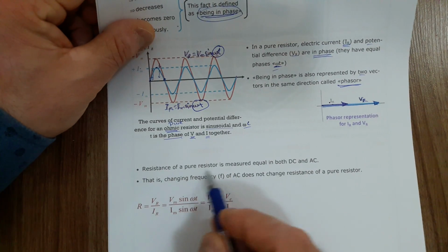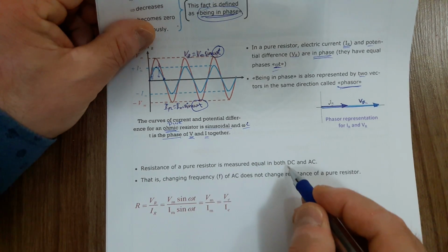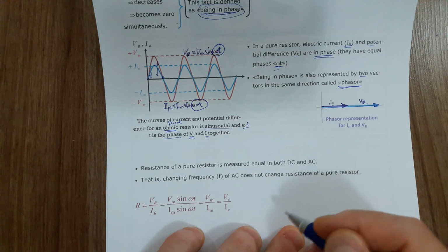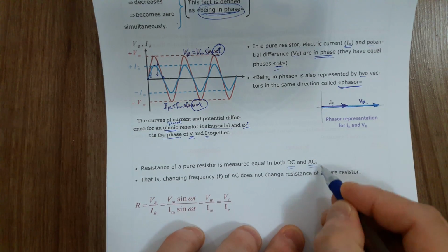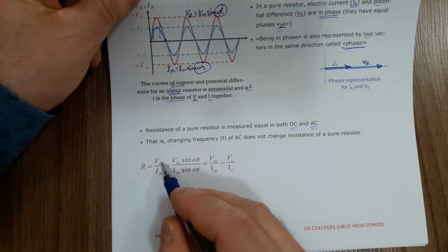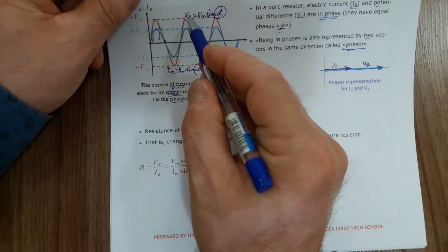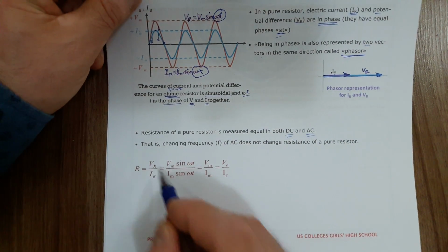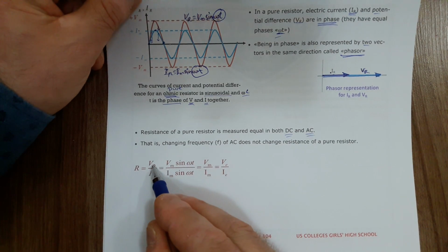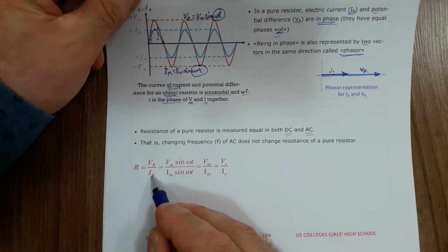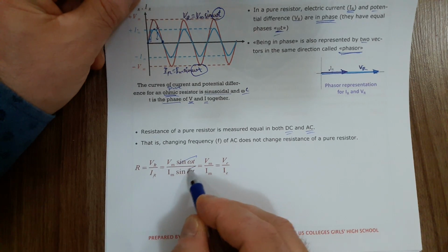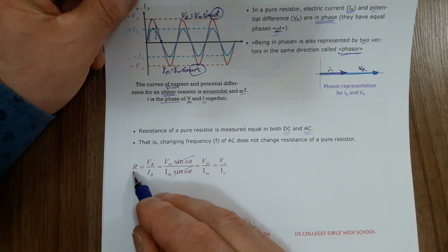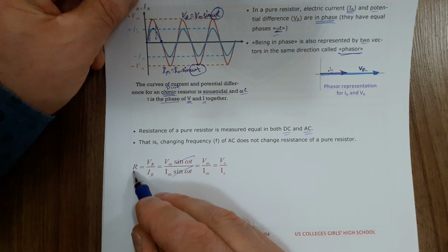And the resistance of a pure resistor is measured equal in both DC and AC, which means we can use Ohm's law for calculating resistance in DC or in AC. Yani, if you divide the instantaneous potential difference VR by the instantaneous current IR, or you can write their equations, Vm sine omega t is the instantaneous potential difference, Im sine omega t is the instantaneous electric current. If sine omega t is simplified, Vm over Im also gives the resistance of that resistor.